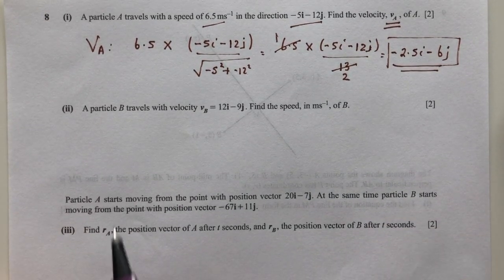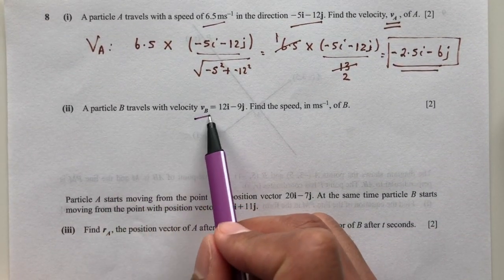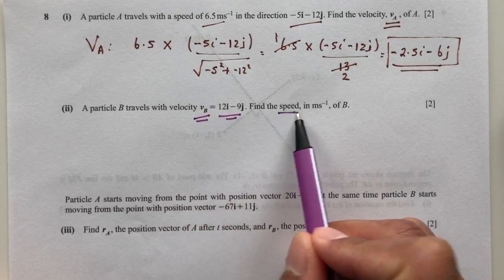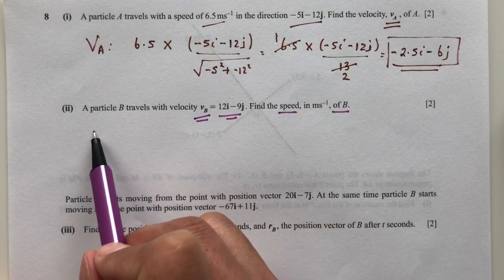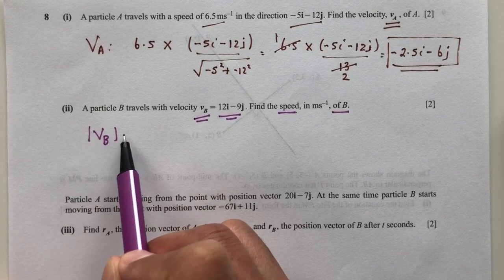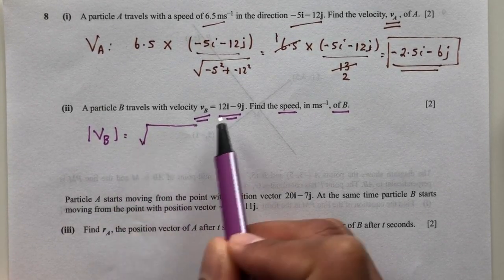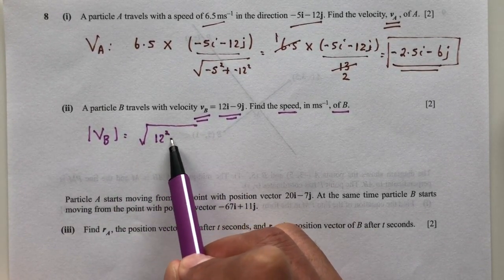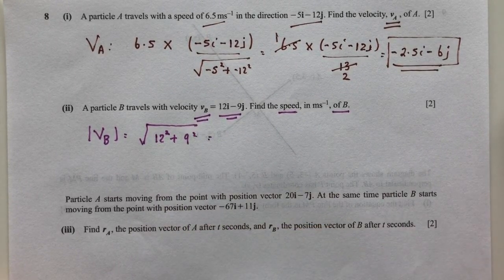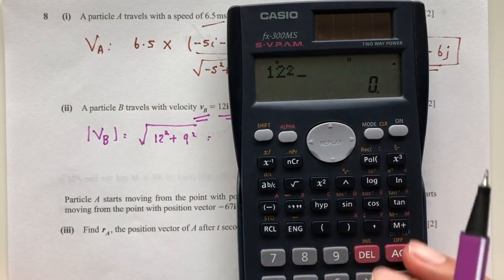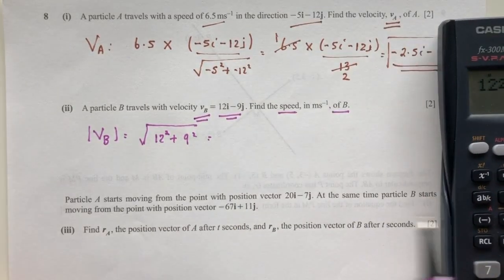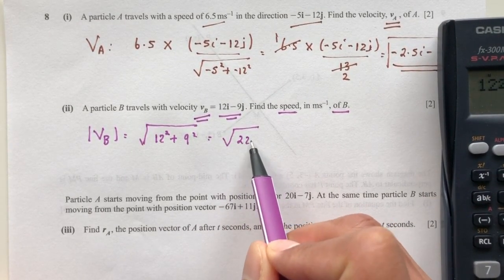Now for part B, a particle B travels with velocity of this. Find the speed of B. So to find the speed, you just have to find the magnitude of B. That will be root of 12 squared plus 9 squared. Let's see what we get. So 12 squared plus 9 squared, that will be root of 225.